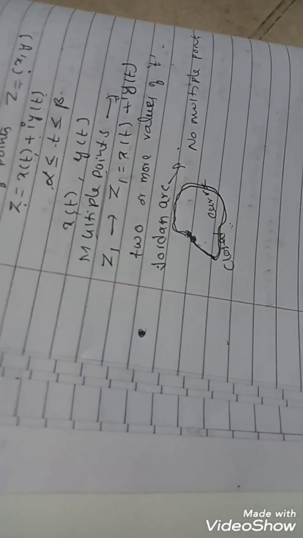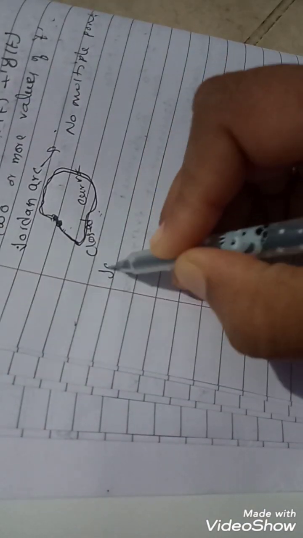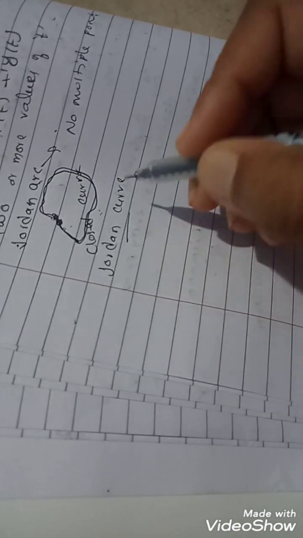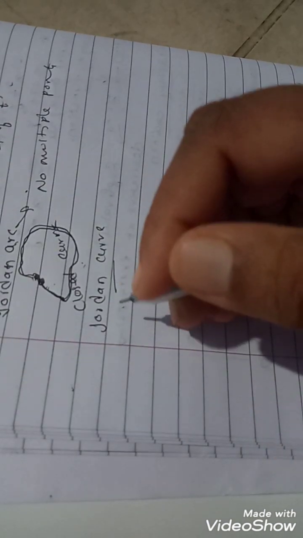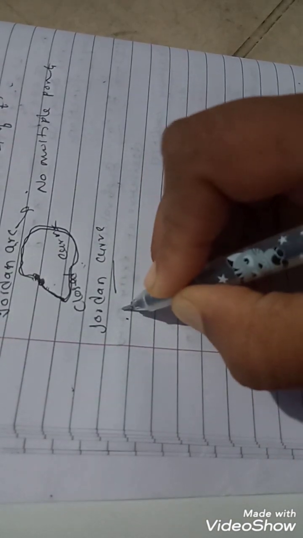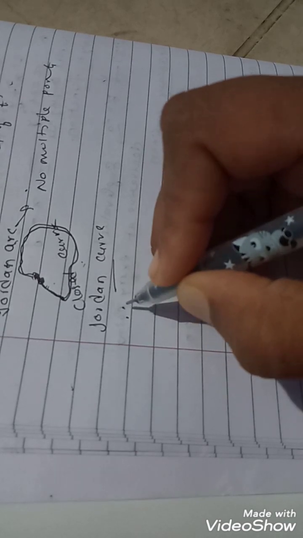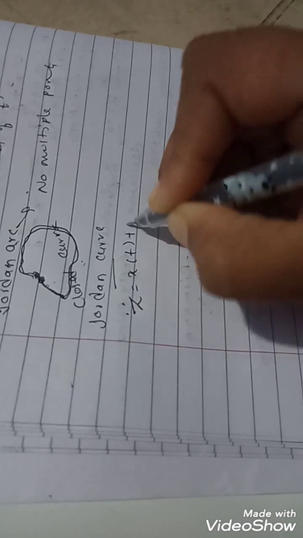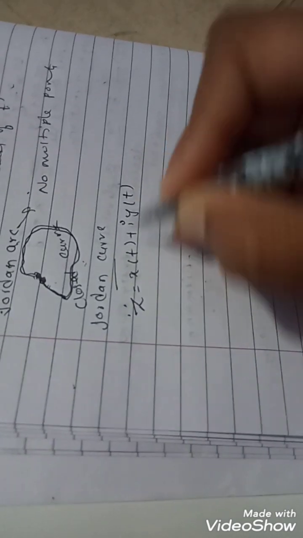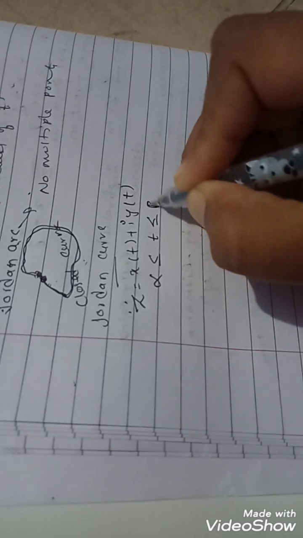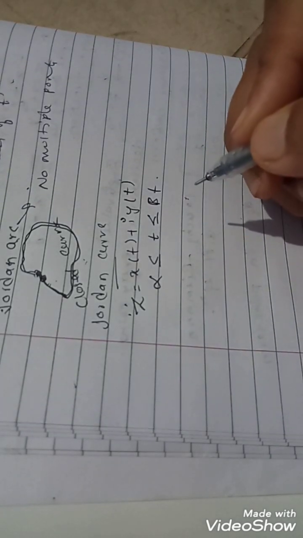Now next, Jordan curve. Okay. So a Jordan curve is a continuous arc defined as z is equal to x of t plus i y of t in the range alpha less than or equal to t less than or equal to beta. Right?